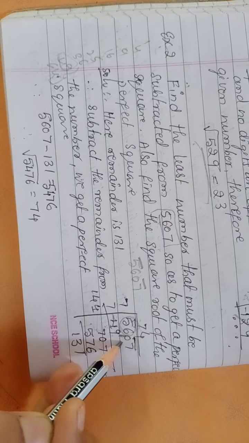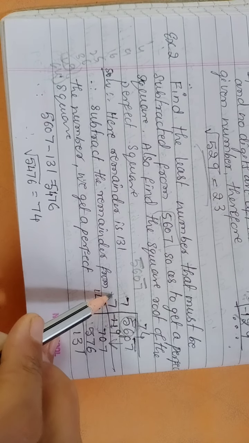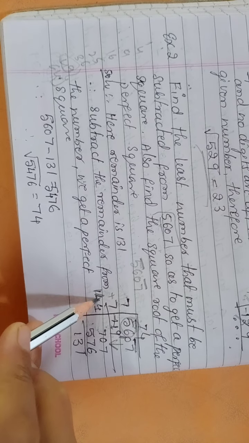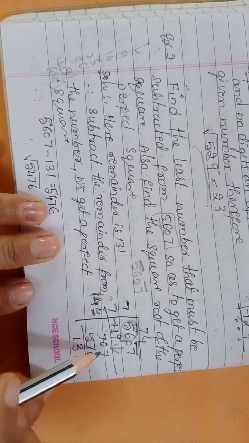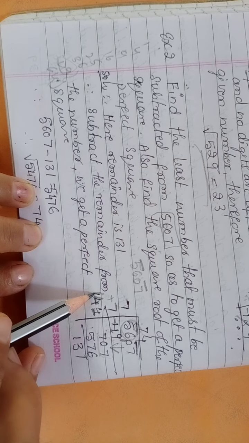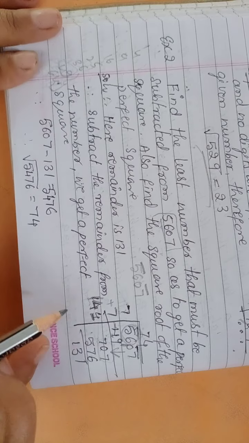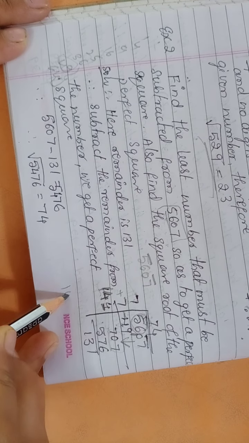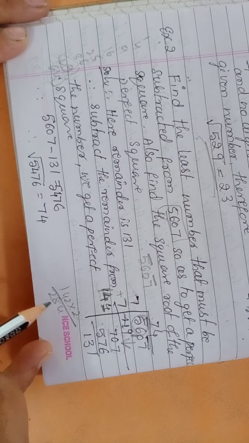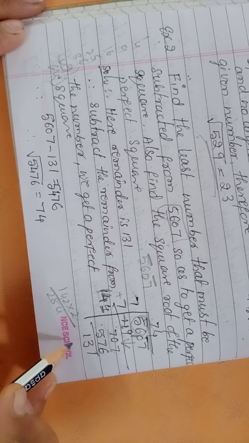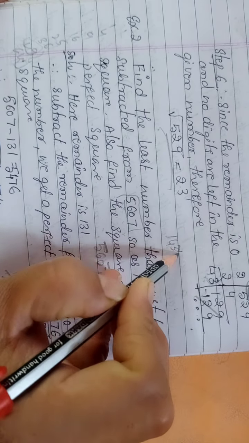Now bring down these two numbers. Now here you should add 7 to this, 7 plus 7, 14, keeping the unit place blank. Here we have 707, so 140-something should be written, so let us go with trial and error. So 142 into 2: 2 2s are 4, 2 4s are 8, 2 1s are 2, so it is less. Now let us go with 3, so 143 into 3 we will go.